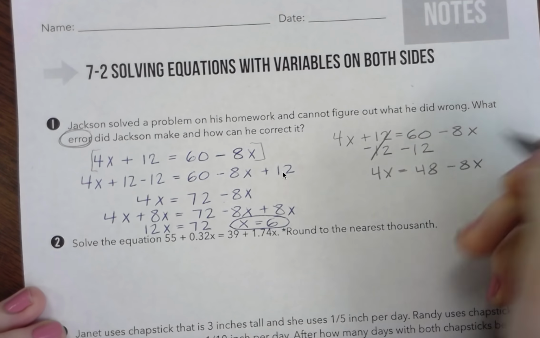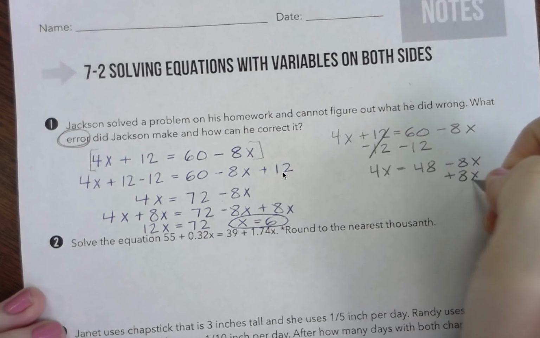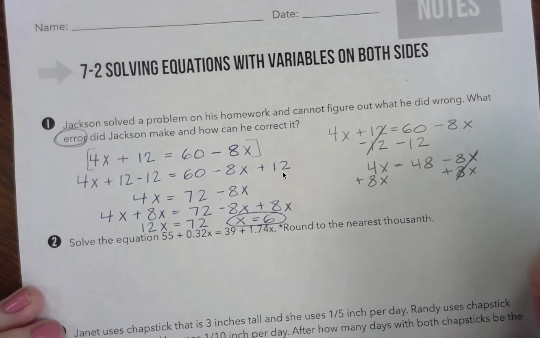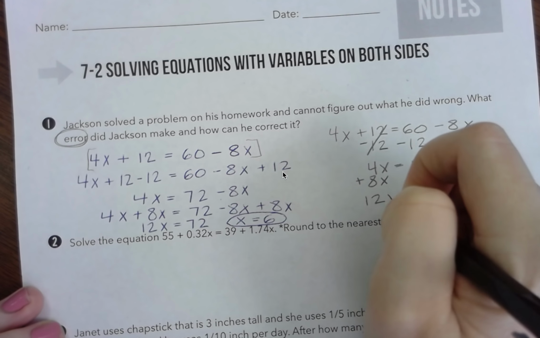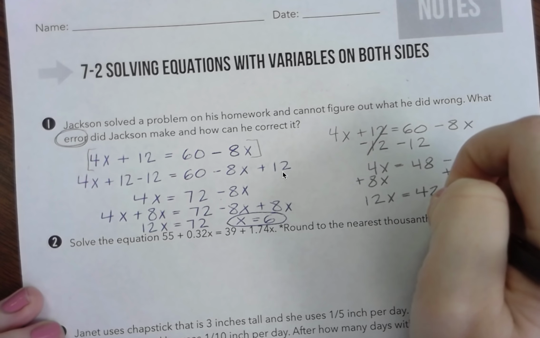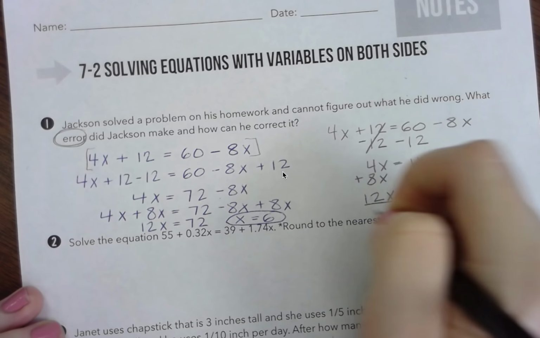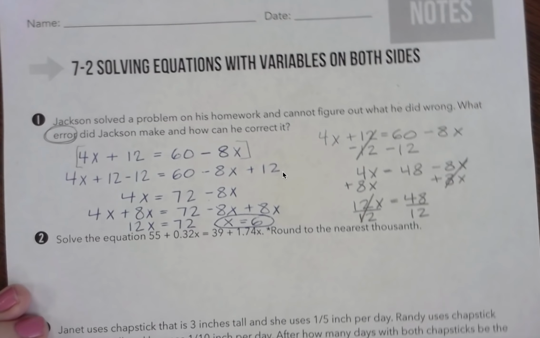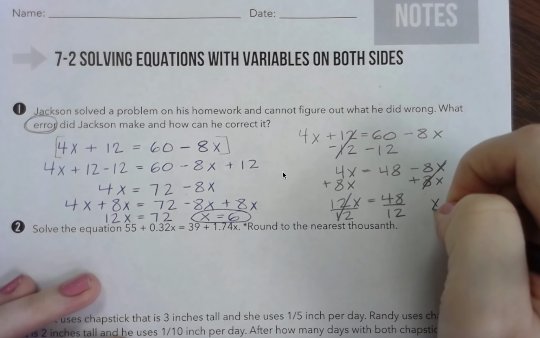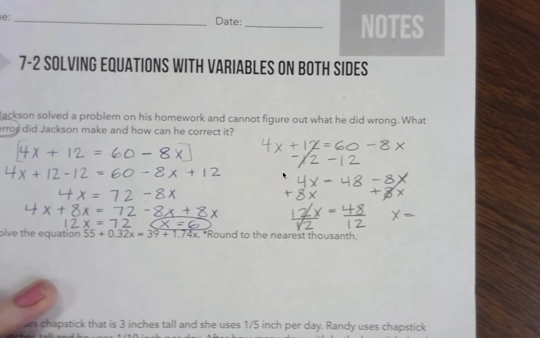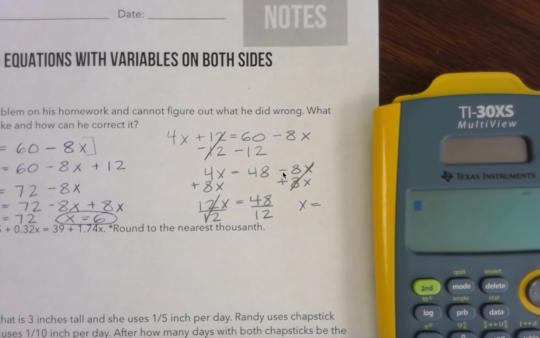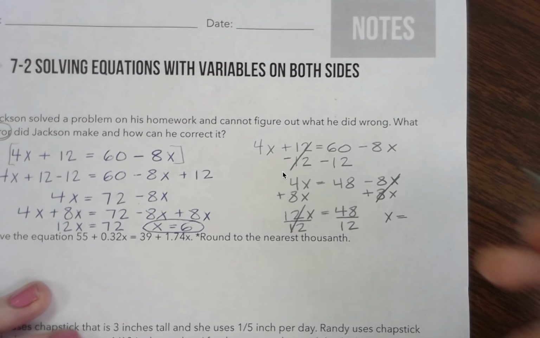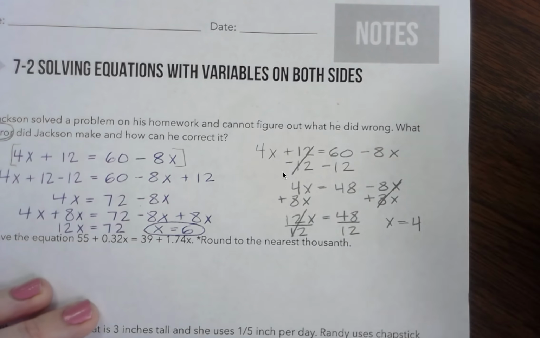Minus 8x. Now I'm going to add 8x to both sides. I'm combining my like terms here. That goes away. Now I have 12x equals 48. I'm going to divide both sides by 12. The 12's go away. And I'm left with x is equal to, always if you need to, break out your calculator. 48 divided by 12 is 4. It's better to be sure than to guess.